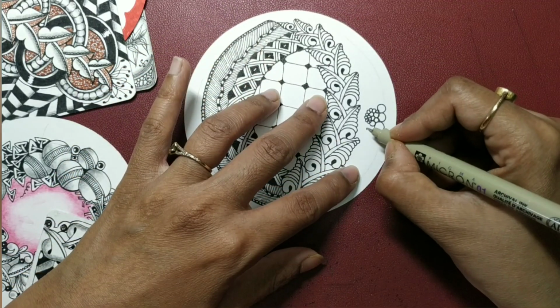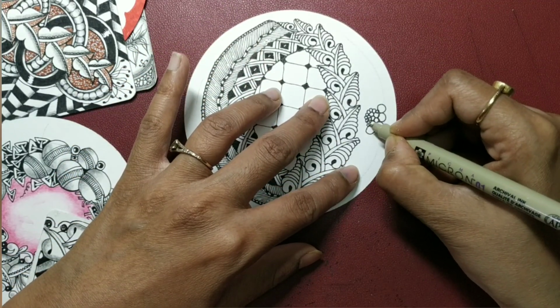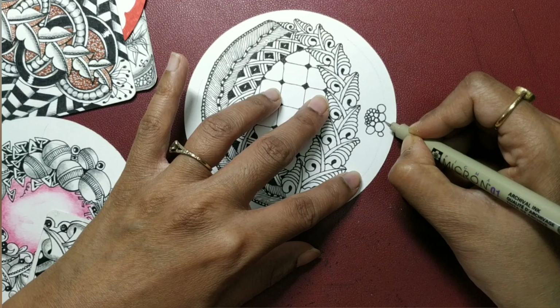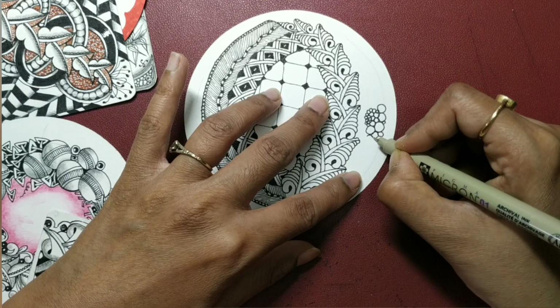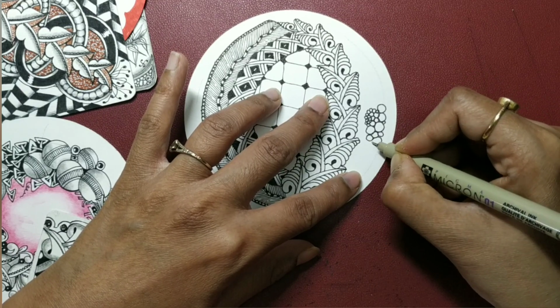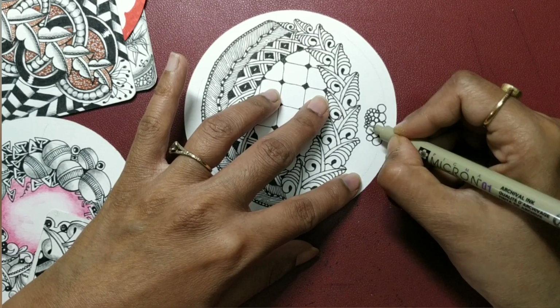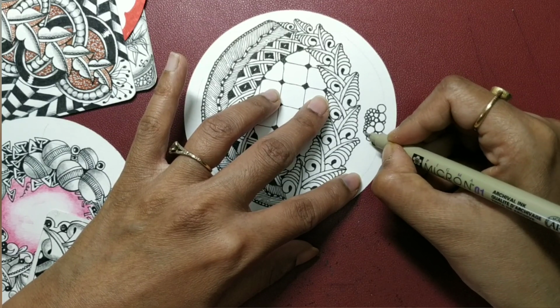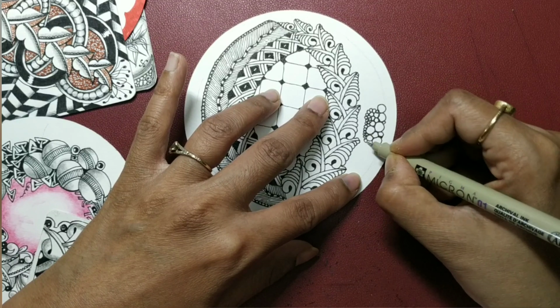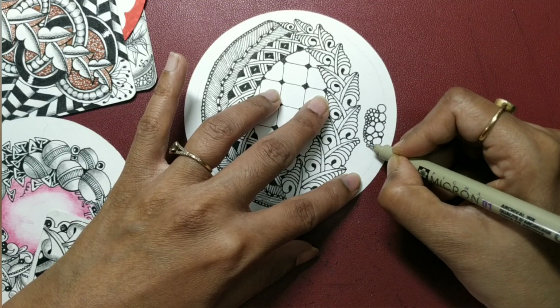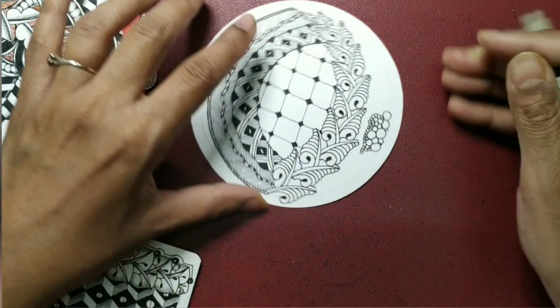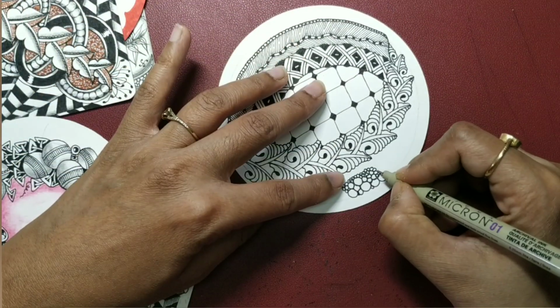Yeah. So take your time and do that exercise. Start with some big orbs, and as you go up, just reduce the size. Something like this.